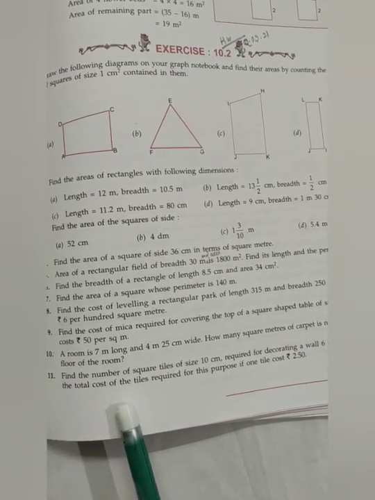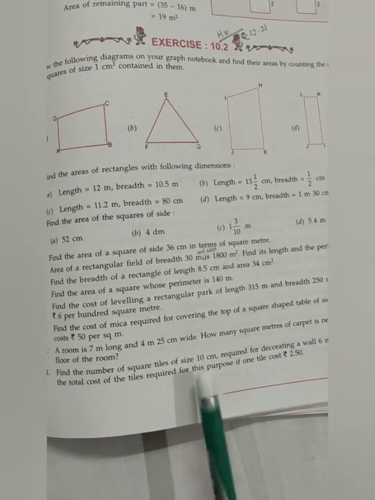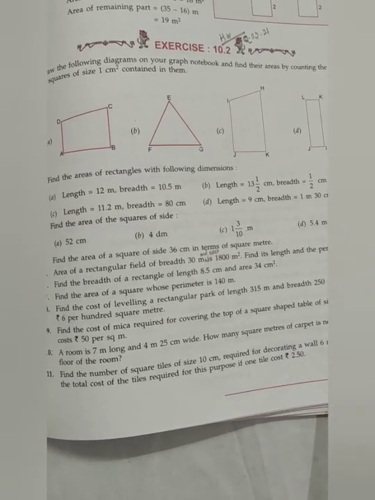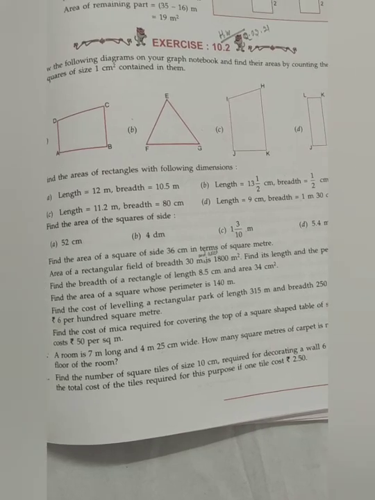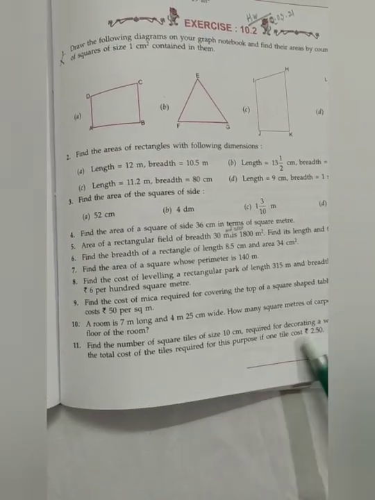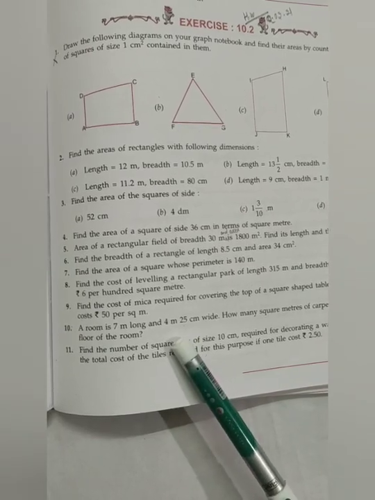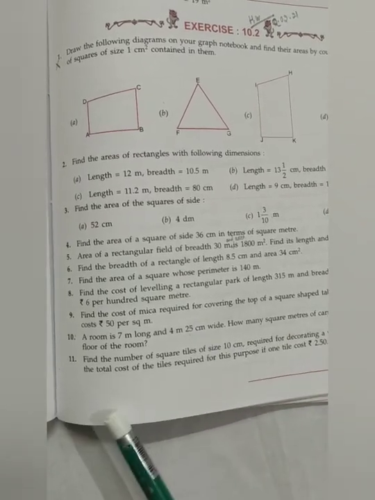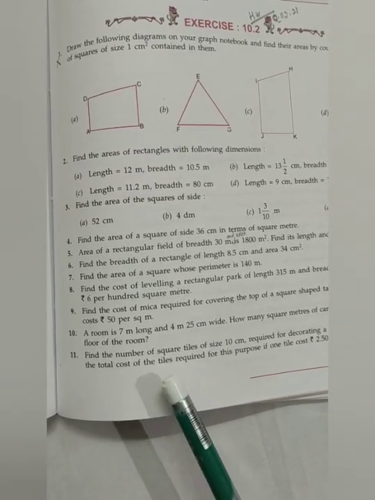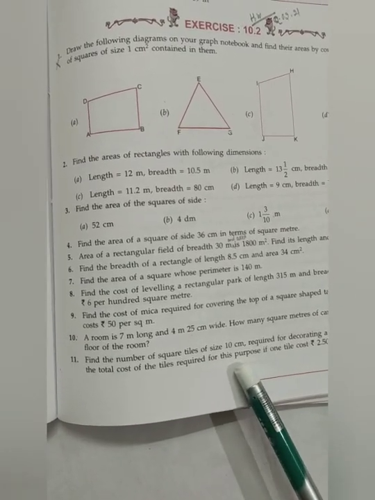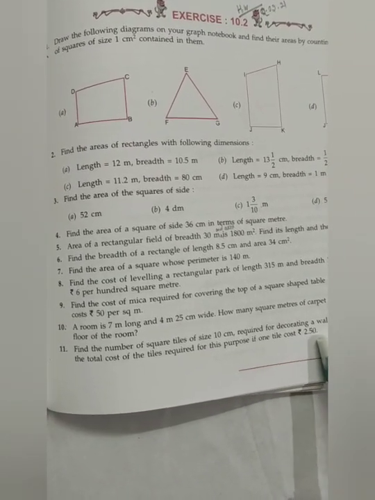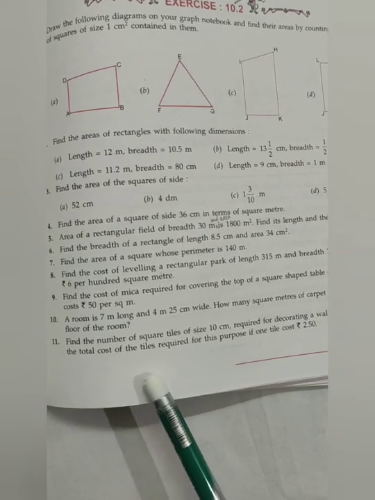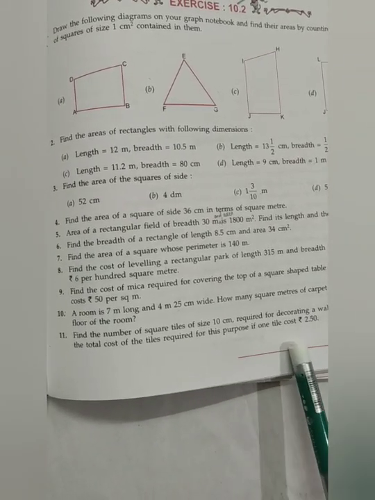A room is 7 meter long and 4 meter 25 centimeter wide. How many square meters of carpet are needed to cover the floor of the room? Here just we multiply. Before we multiply, first convert this meter and centimeter into 1 unit. Okay. Then we multiply. Find the number of square tiles of size this much required for decorating a wall 6 meter by 4 meter. Also find the total cost of the tiles required for this purpose, if one tile costs this much.